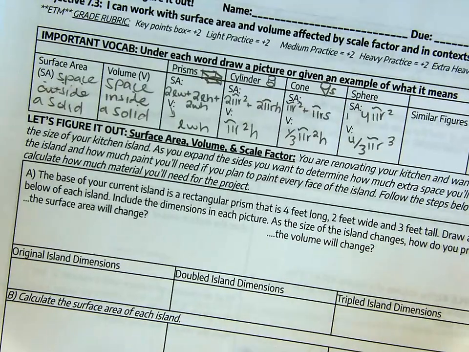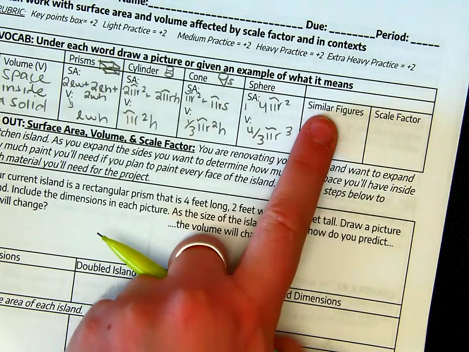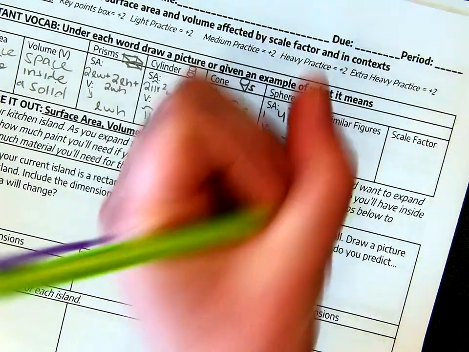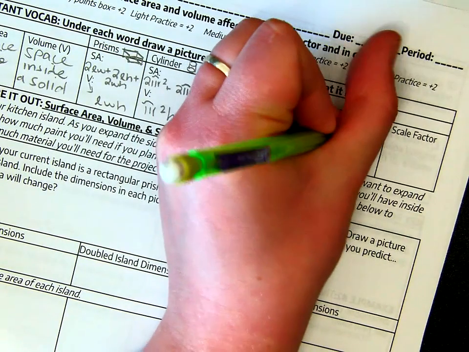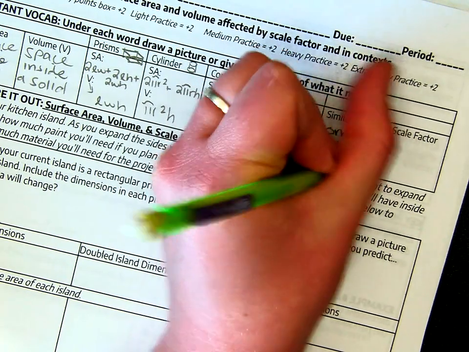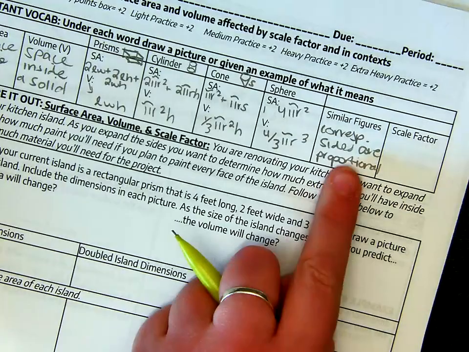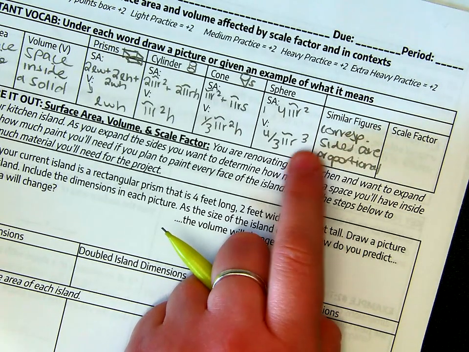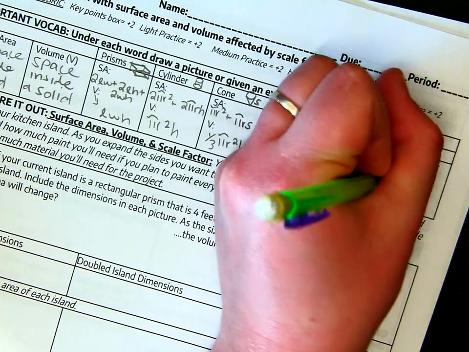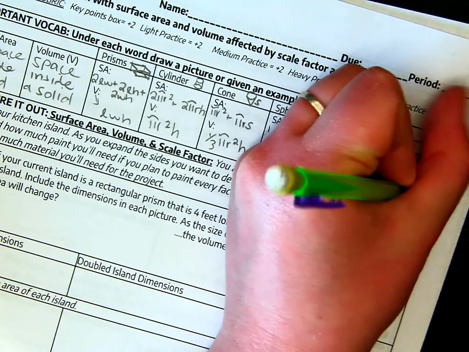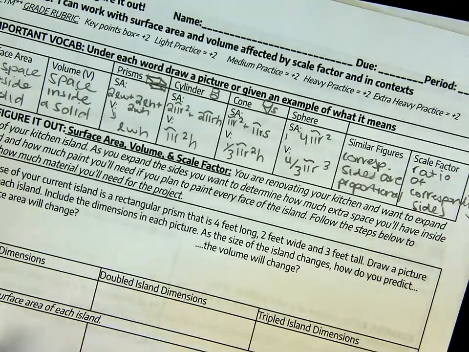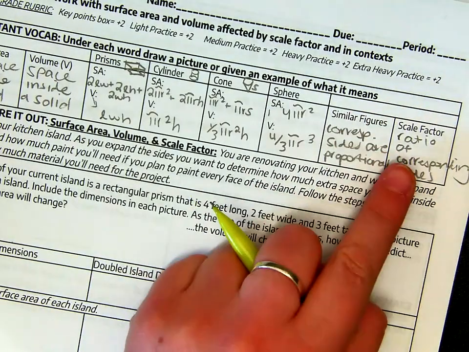Reminder. We're going to actually get back into similar figures with scale factor. Similar figures are figures that have corresponding sides that are proportional, and their corresponding angles are congruent. But we're really going to be thinking about the sides. So I'm just going to write that down. Corresponding sides are proportional. And then your scale factor is the ratio of the corresponding sides. It's like the factor that changes the two similar figures.